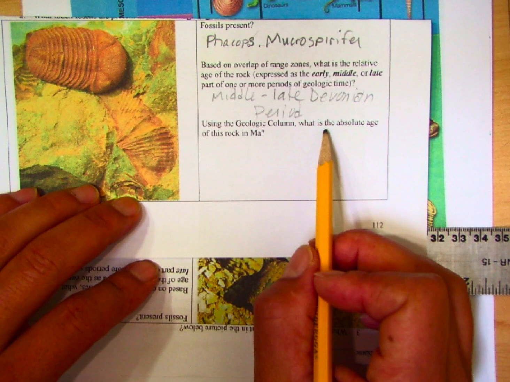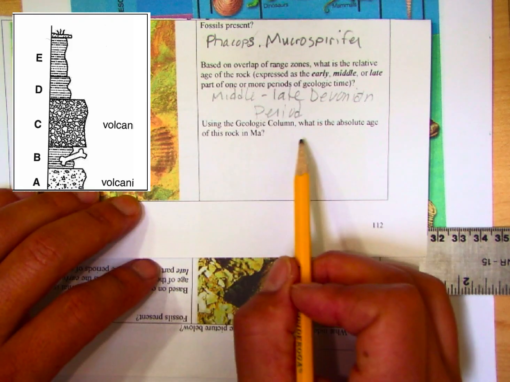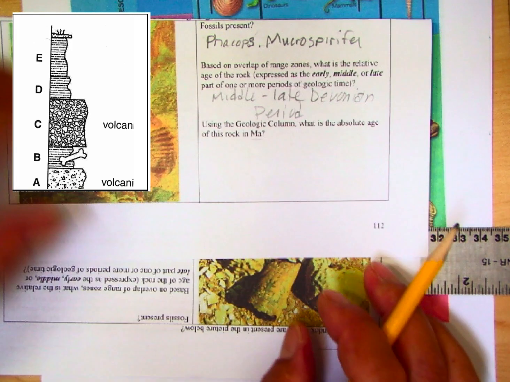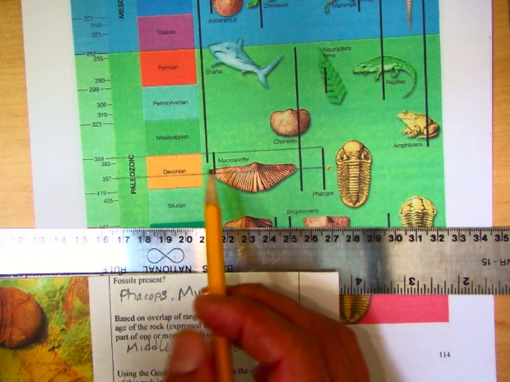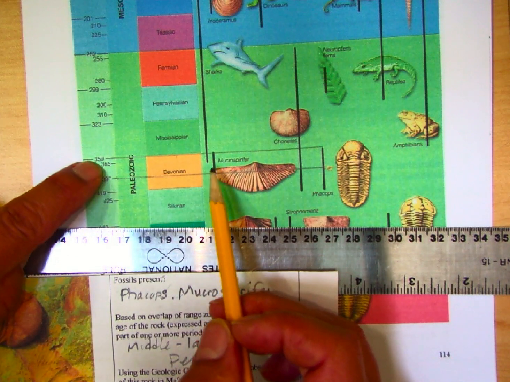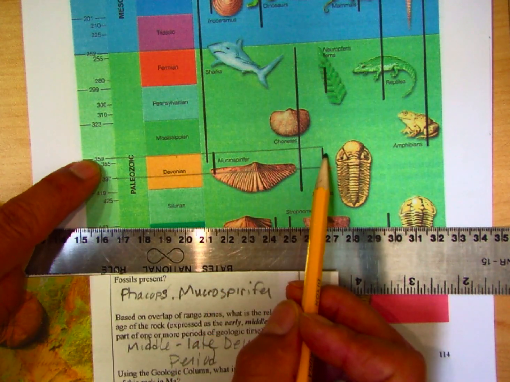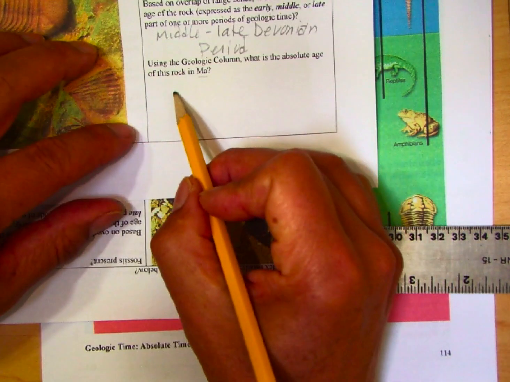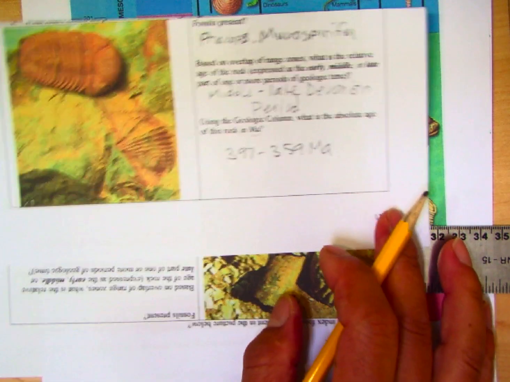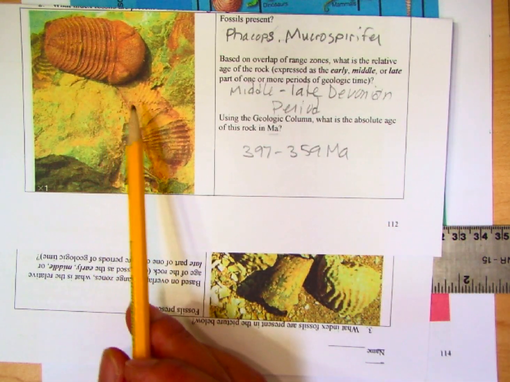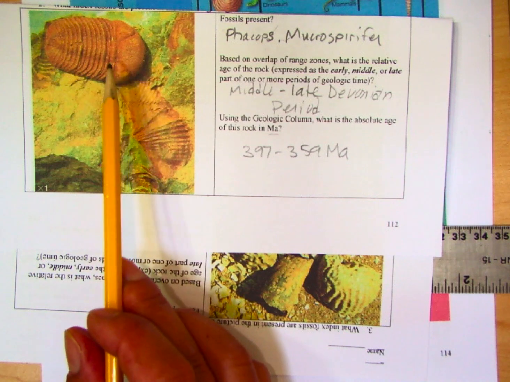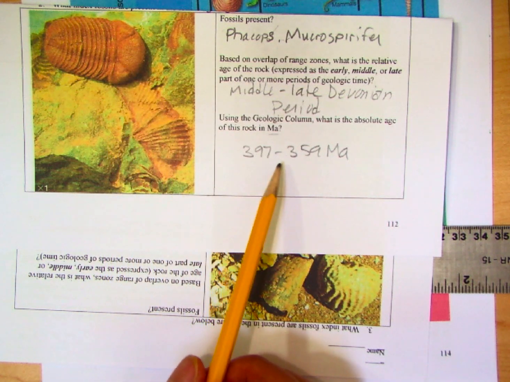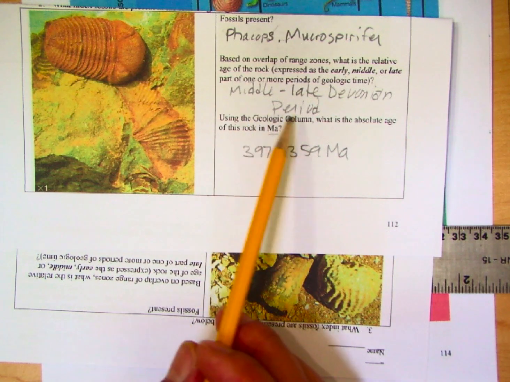Because we have dates of rocks that bracket these fossils, radiometric dates, we can actually get an absolute age in millions of years before present. And so when we look at this, we see that it's going to be between 397 and about, it looks like 359, the end of the Devonian. So 397 to 359. And that would be the answers to this question. So a rock containing these two fossils, Macrospirifera and Thacops trilobites, would have an age of around 397 to 359 million years old, and it'd be middle to late Devonian.